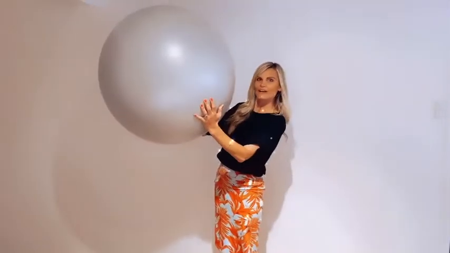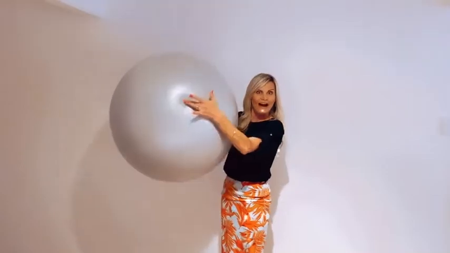Good morning, Maths Boffins. Today we are learning about rounding up or rounding down.